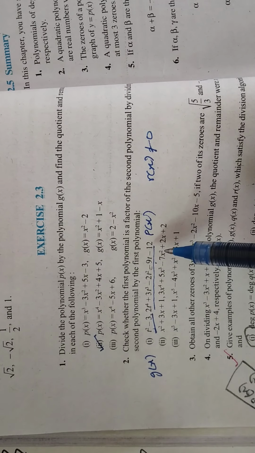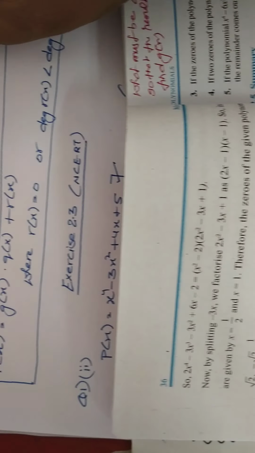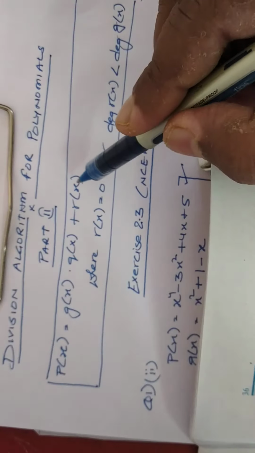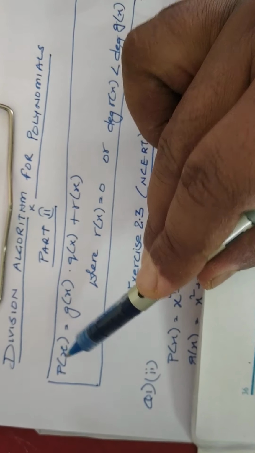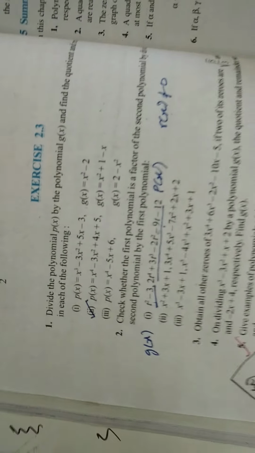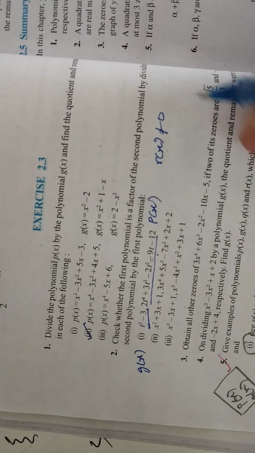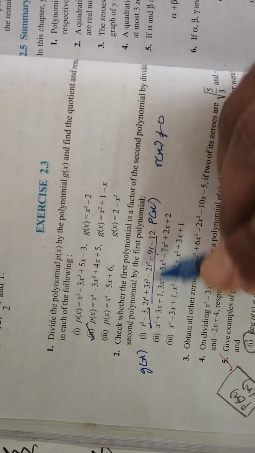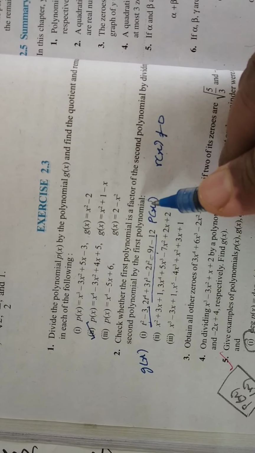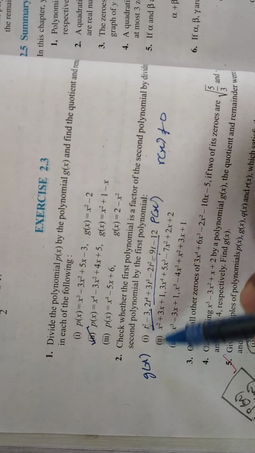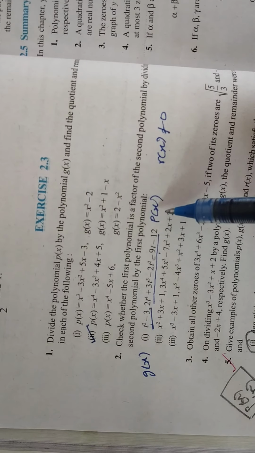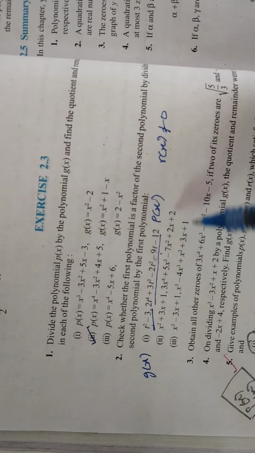So if the remainder comes out to be 0, then both gx and qx will be factors of this polynomial. So we need to check whether the remainder is 0 or not. If rx comes out to be 0, then gx will be a factor of px. And if rx is not equal to 0, in that case we will say that gx is not a factor of px. So here we need not do anything more.